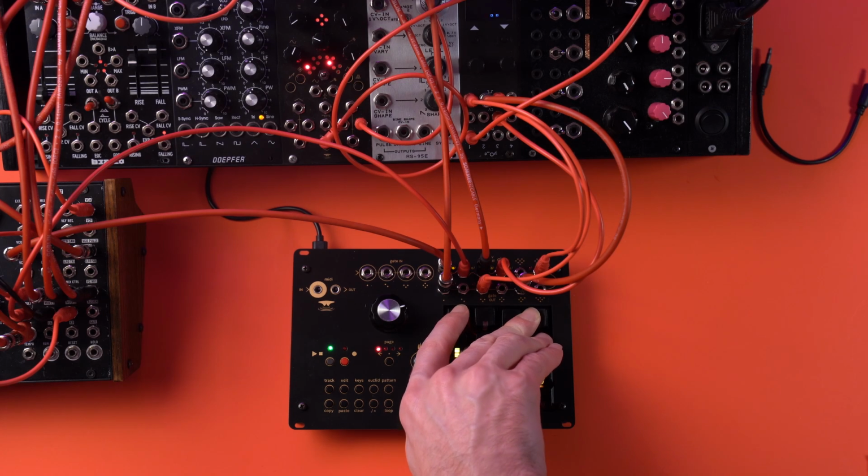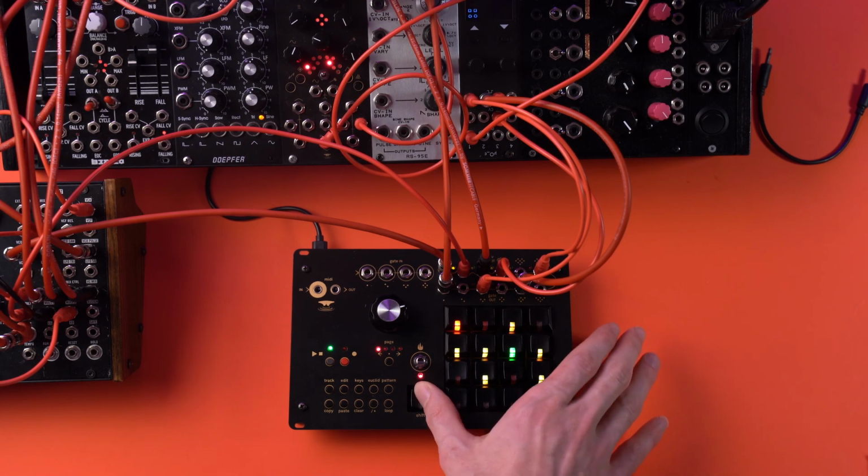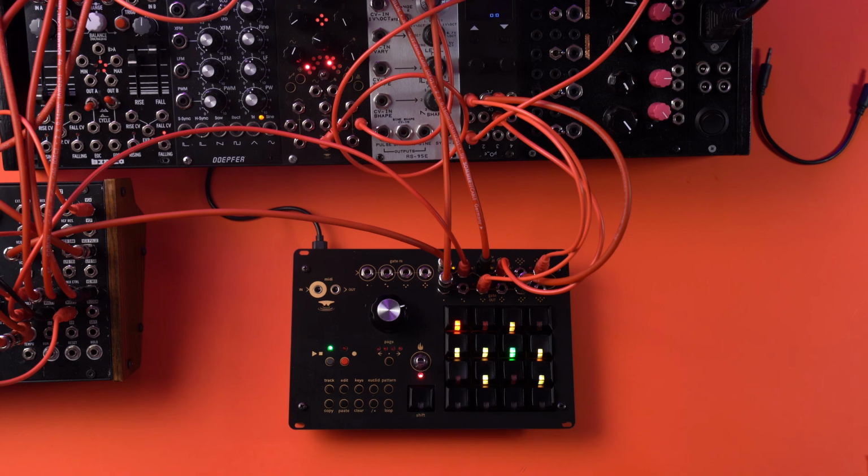Press Shift, and now it's going to play as long as the performance switch is on. And now I release when I want. Back to the original pattern.